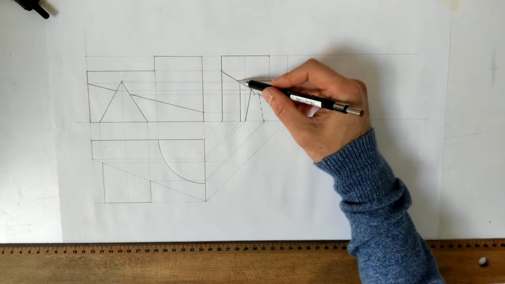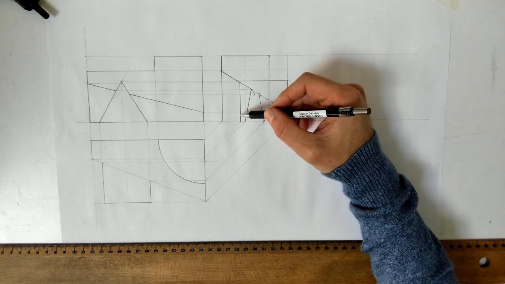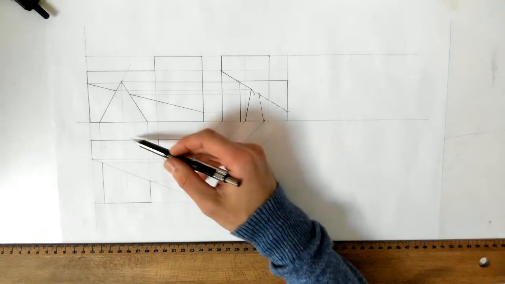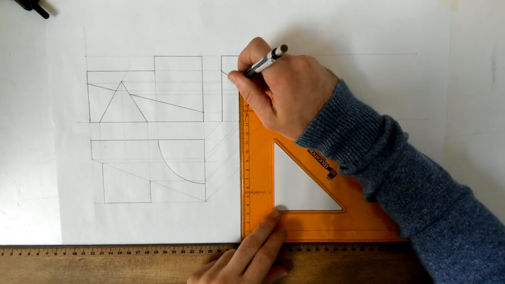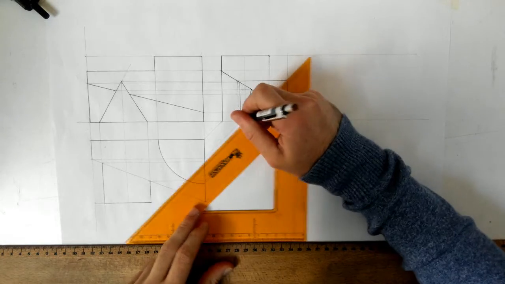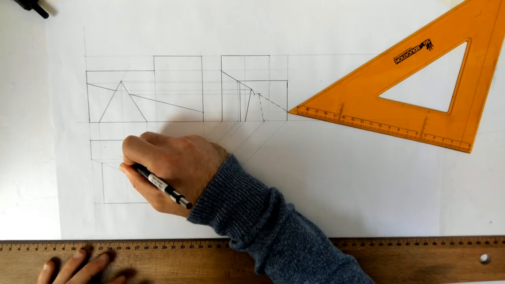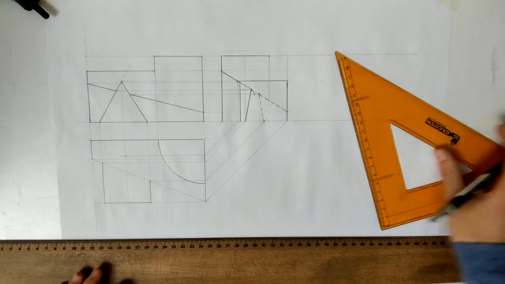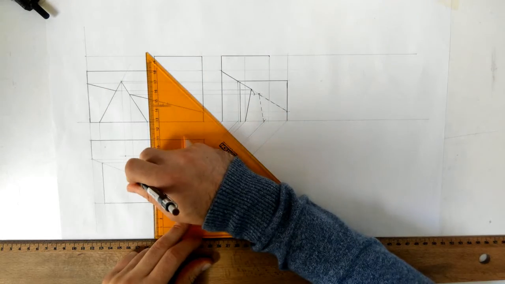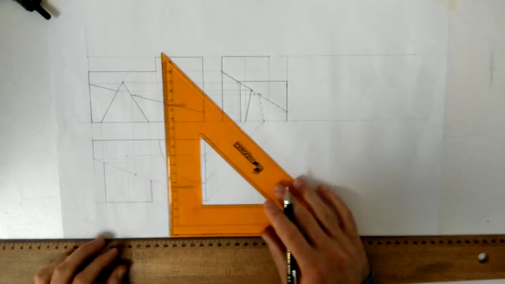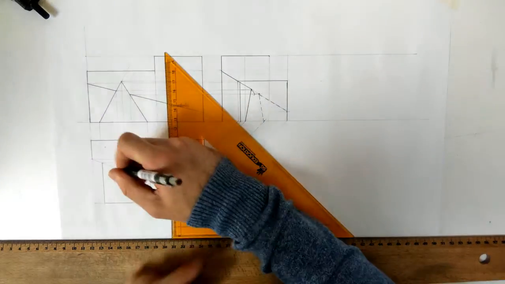And where that point hits that surface, we can take that down and into our plan to give us our point where it hits the line along the centre here. So we take that distance down there, over 45, across there, giving me that point there. This point goes down to here, and this point then goes down to there.